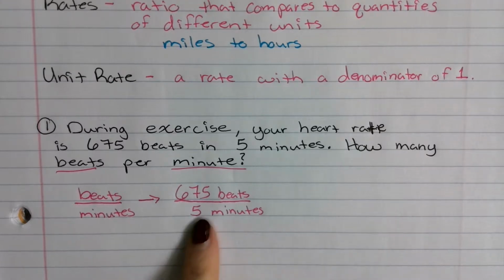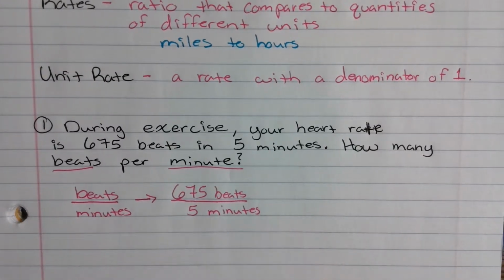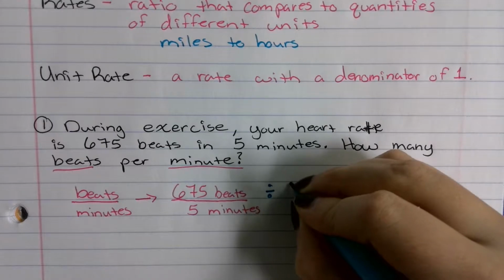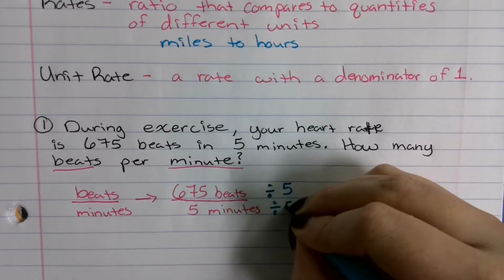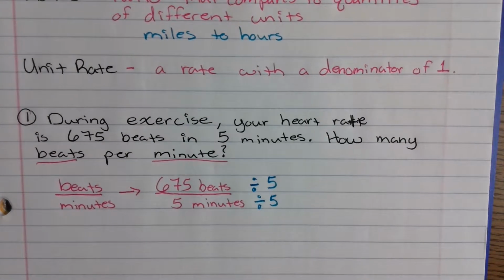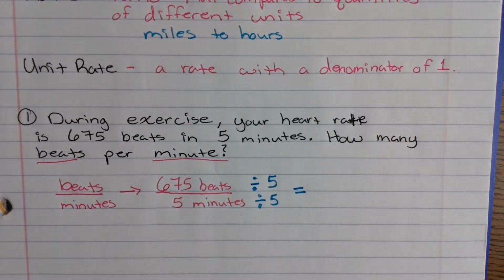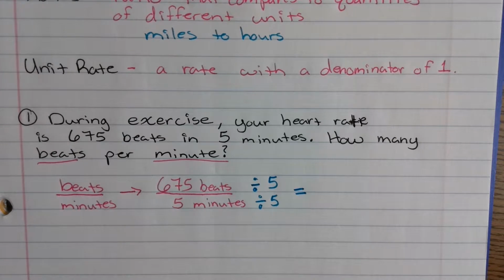So the only way that I can make my denominator a 1, here's the really hard part. You're always dividing by the denominator no matter what. It's real hard, right? So hard. Very, very confusing. No matter what your denominator is, you will always divide by it. That's how you get a unit rate. It's just division by the denominator. Always, always, always. So you're dividing both the numerator and the denominator by 5.